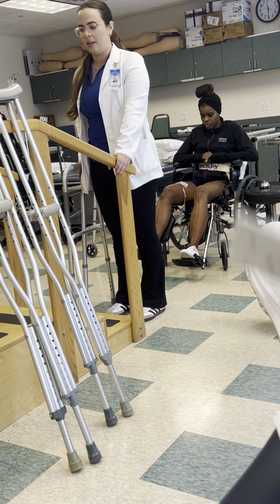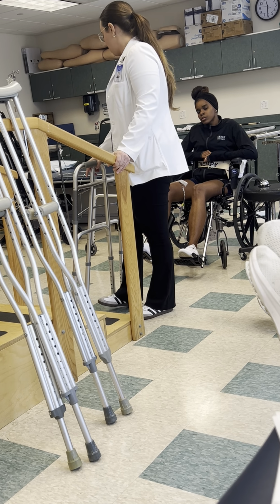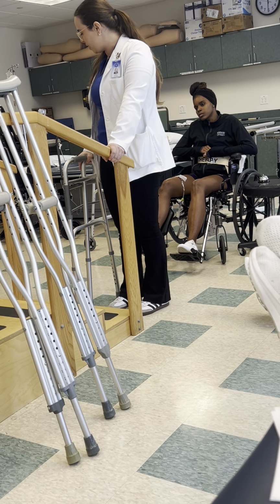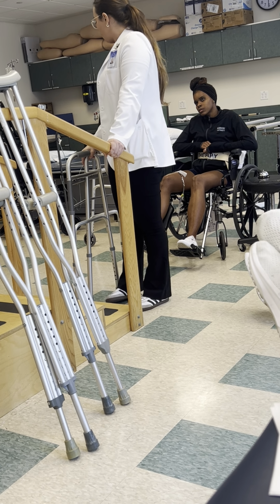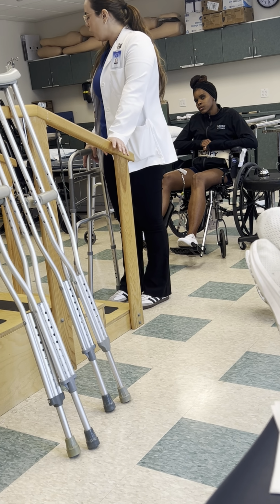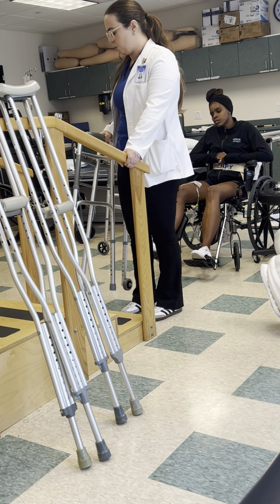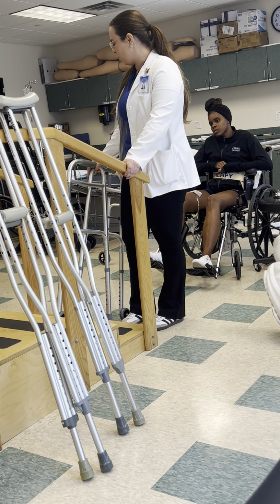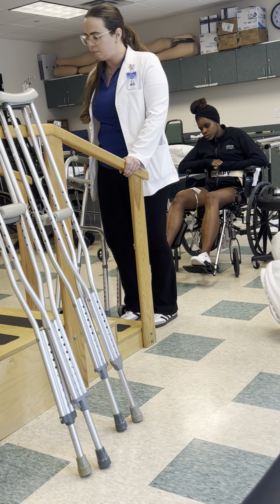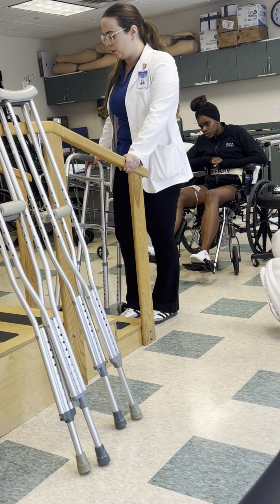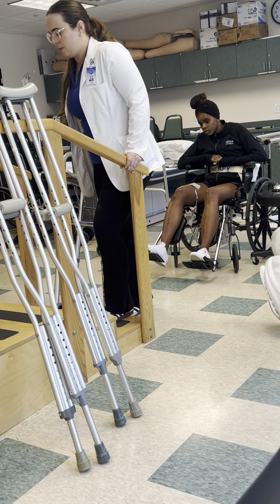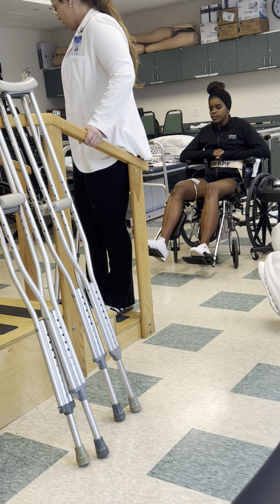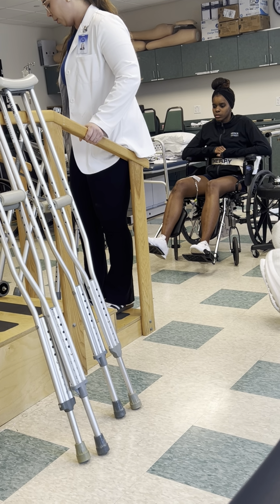So this is the point where I'll tell my patient what's going to happen, right? We're going to come up to the stairs. You're going to have your device next to you. I will be on your right side, okay? And what I want you to do is you're going to put the assistive device first, your rolling walker first, right? Then you'll lead with your uninvolved and then involved, okay? Do you understand?